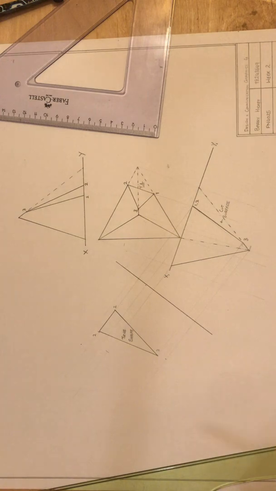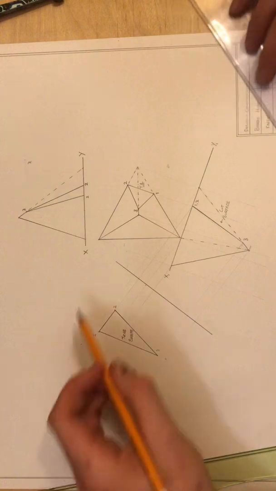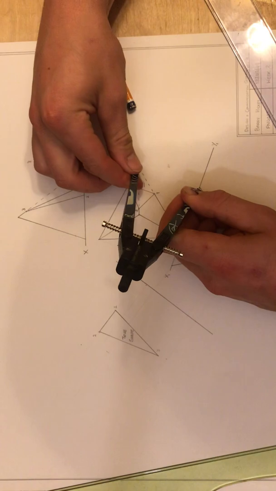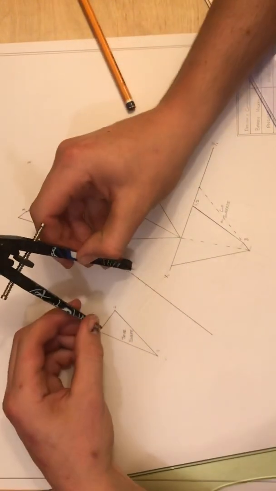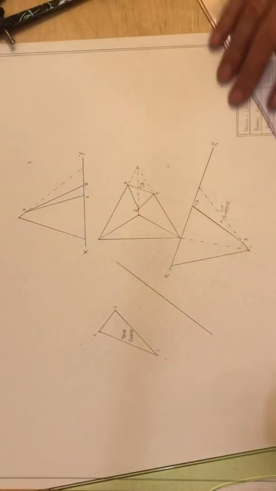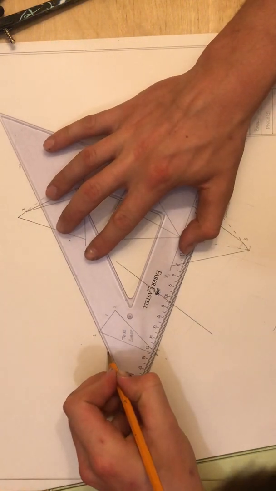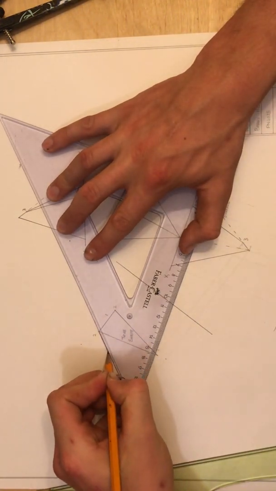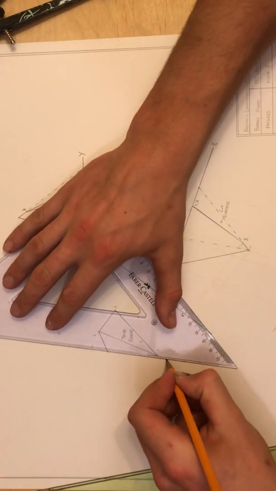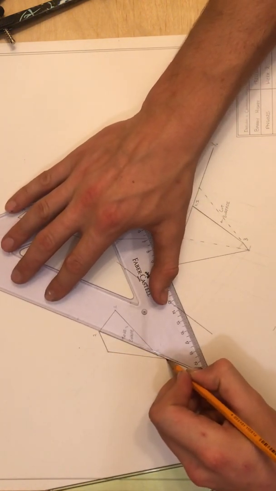Now I'm just going to finish off my tetrahedron. And I'm missing one point. I'm going to get here. My joins to my vertex. Vertex joins to point 3.